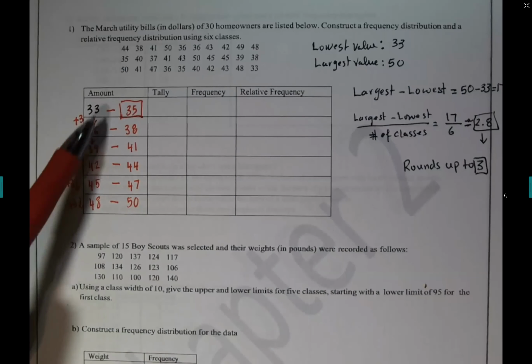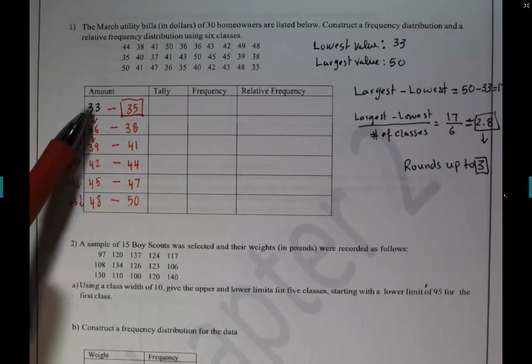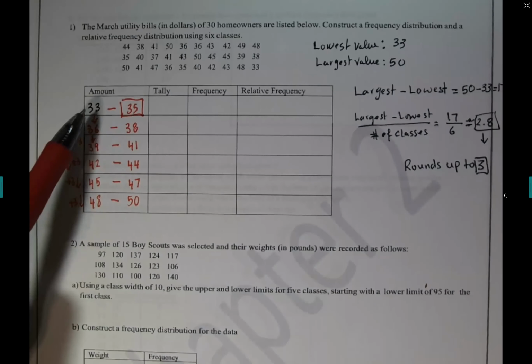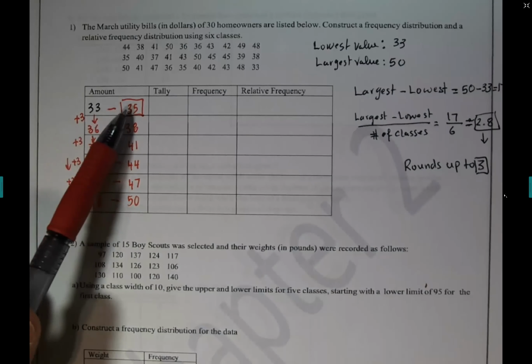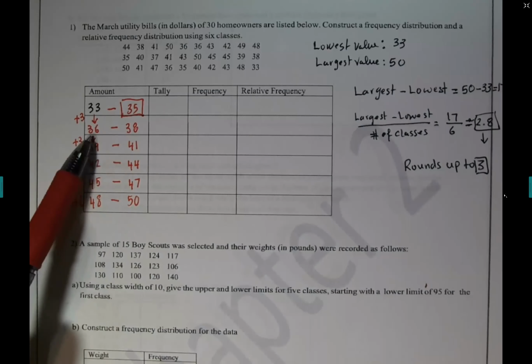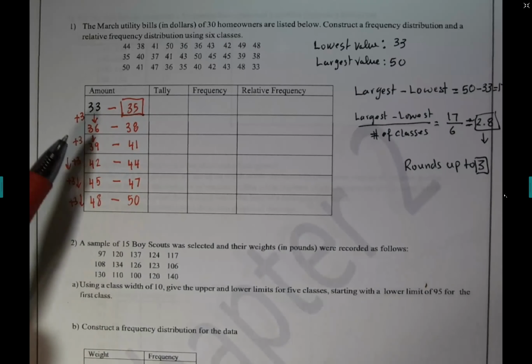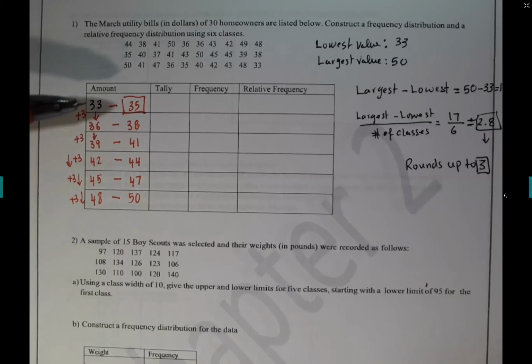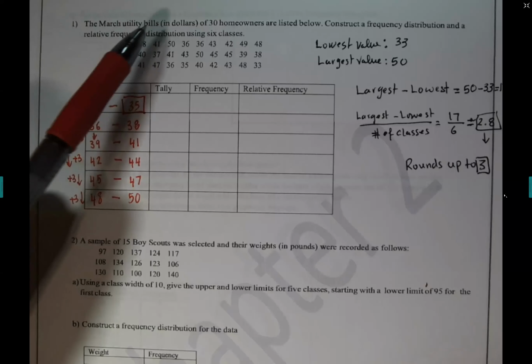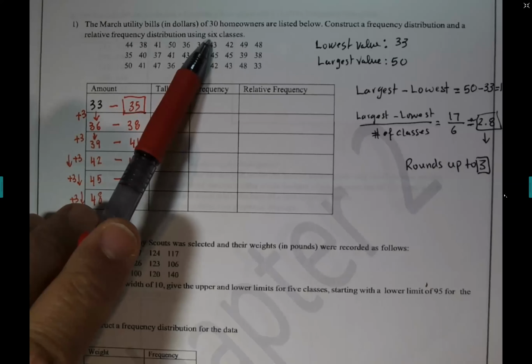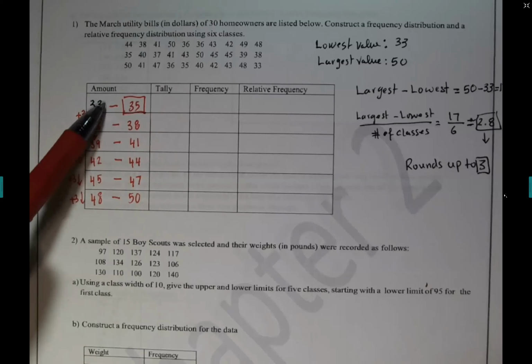And look. These are called classes. I have 6 classes. These are intervals. All the values between 33 and 35 inclusive. All the values between 36 and 38 inclusive. No overlapping, as you can see. This one ends with 35. That one starts with the 36. So there is no overlapping in the classes. So now we fulfilled just what the requirements of this question is, that he wanted 6 classes. I was able to get 6 classes.